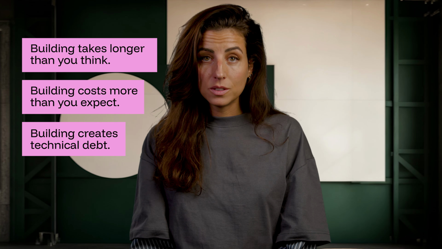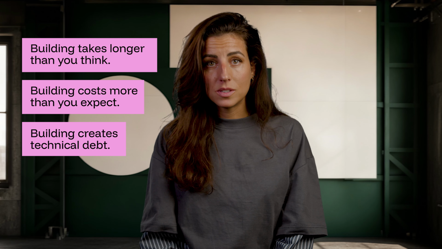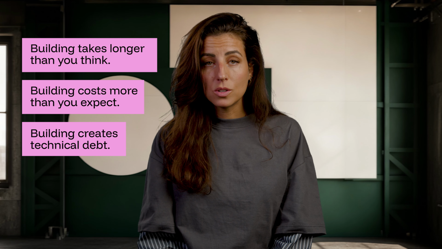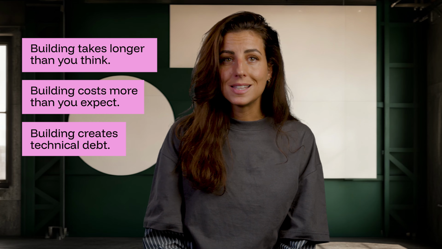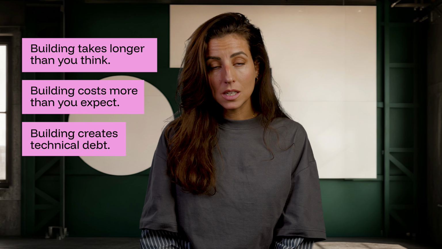Building creates technical debt. Now you own code that needs maintenance. When APIs break, your team fixes them. When new platforms launch, your team builds connectors. This never ends. Unless marketing technology is your core competency, buy tools. Let vendors handle the technical complexity. You focus on strategy and optimization.